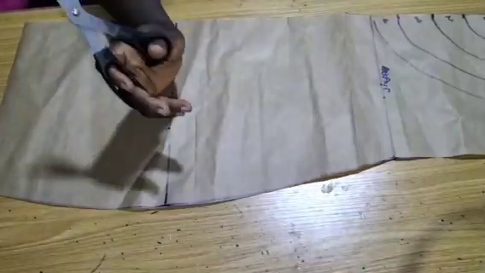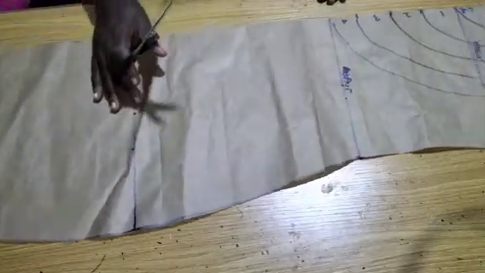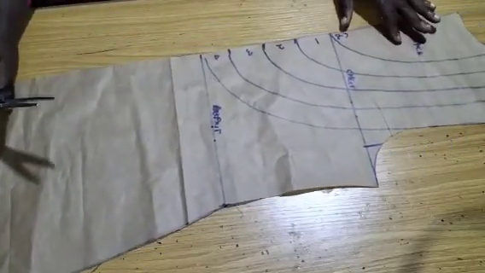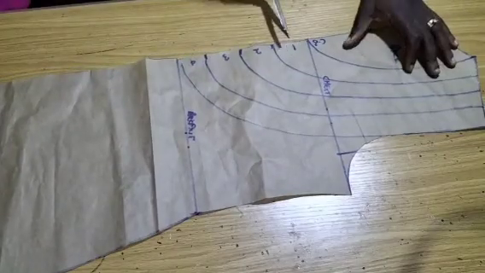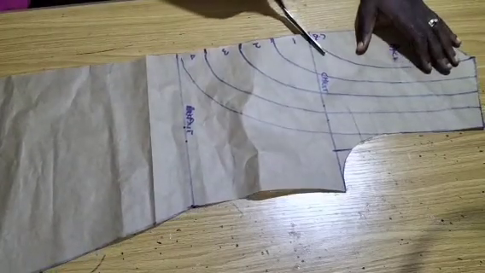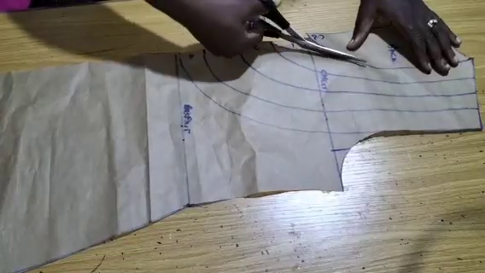So for the front dress, I will cut it on fabric. So it's the back one that is the main purpose of the tutorial. So I will start cutting because I'm going to slash them and spread them.